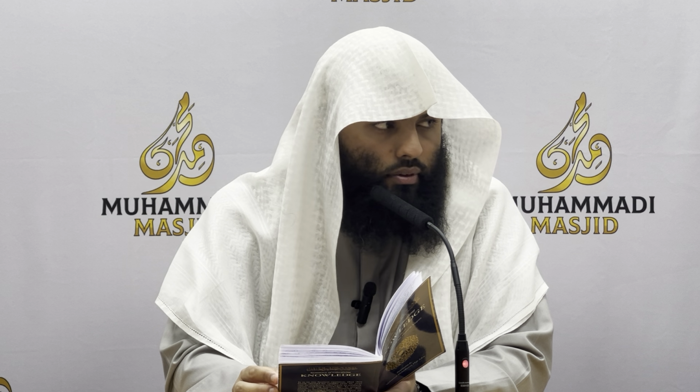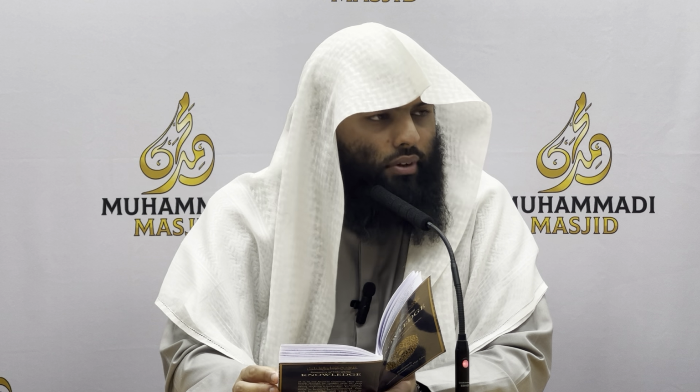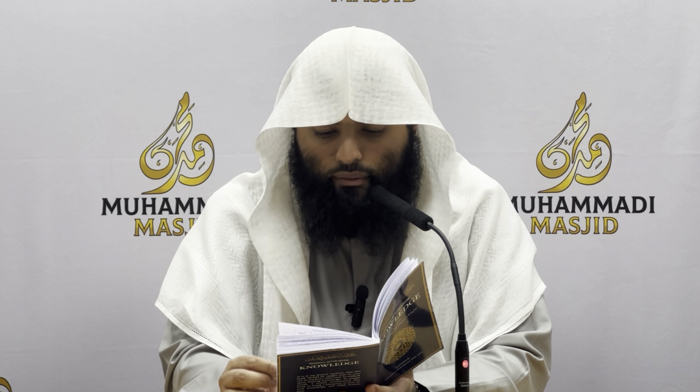A second is removing ignorance from others. The third is to revive the religion, or give life to the religion, because if a person does not seek knowledge, then that knowledge is lost. And fourthly, you learn that knowledge so that you can act upon it, and that is from the fruits of seeking knowledge.